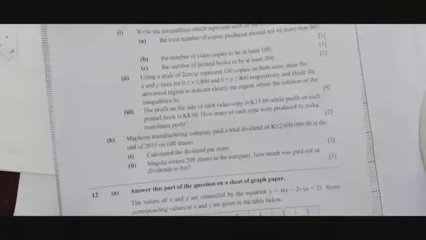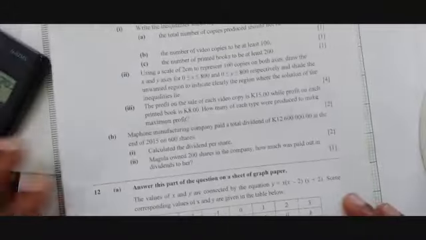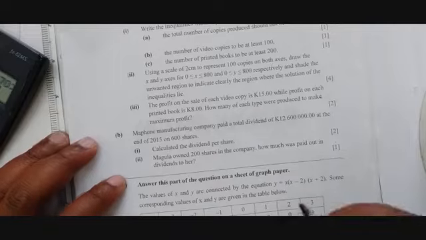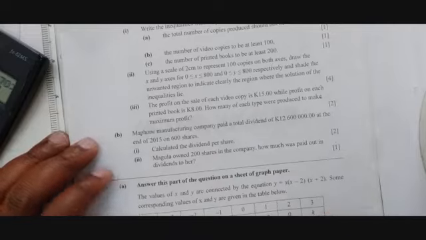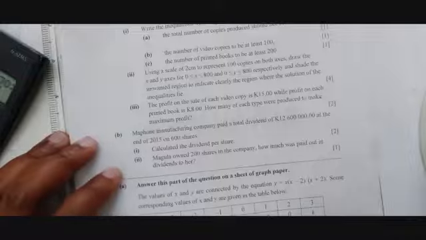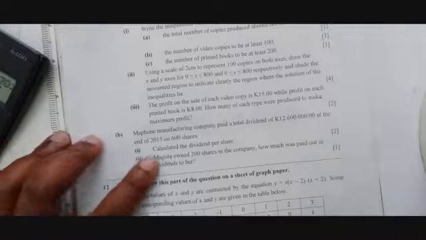Part B says, a phone manufacturing company paid a total dividend of 12,600,000 kwacha at the end of 2015 on 600D shares. You may want to calculate the dividend per share.